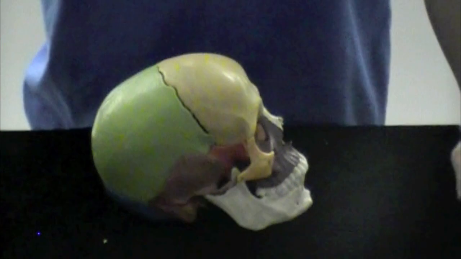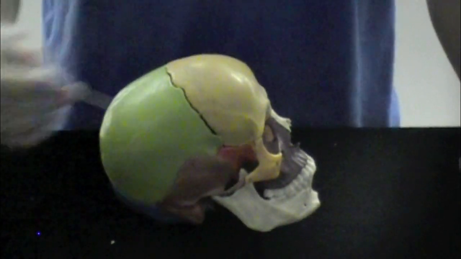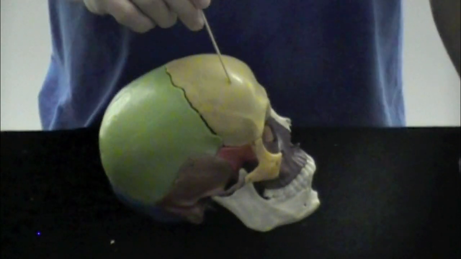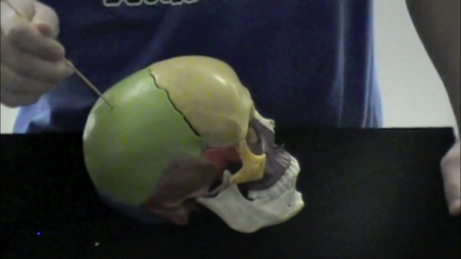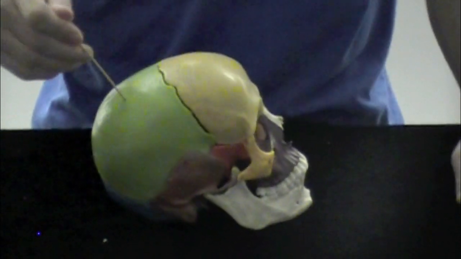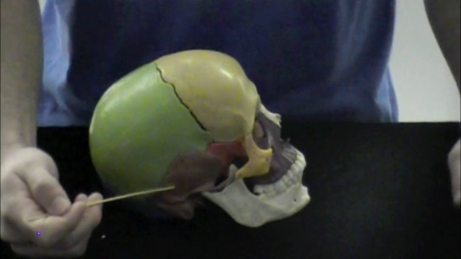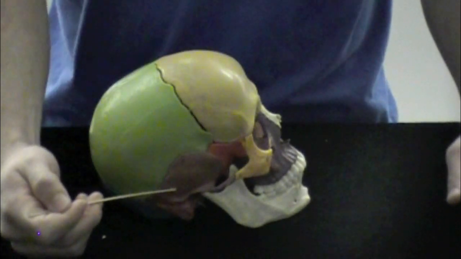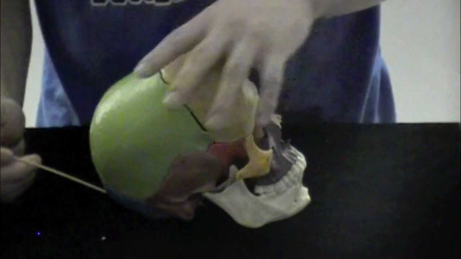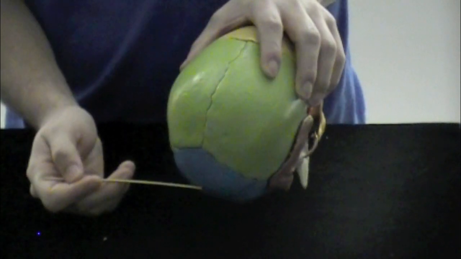Here we're going to look at the major bones of the skull. So right here we're going to start off, this will be the frontal bone. This green one here will be the parietal bone. This brown one down here will be the temporal bone. This blue one back here will be the occipital bone.